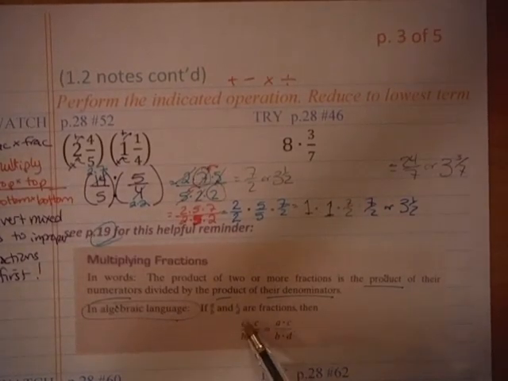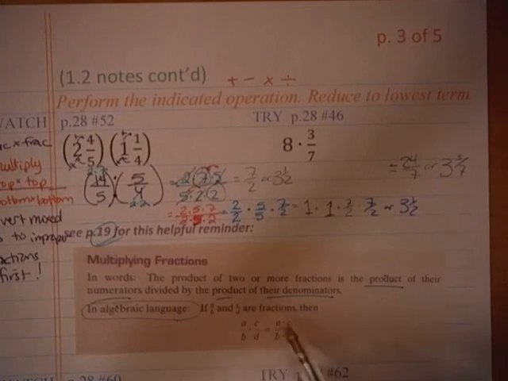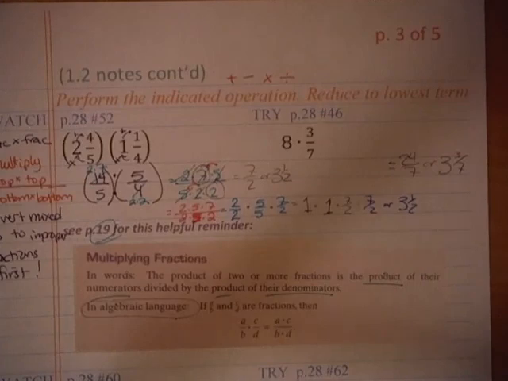Any old fraction, a over b, times any old fraction, c over d. These could all represent different numbers. To multiply that, you just multiply top times top, a times c, bottom times bottom, b times d. No numbers. Here's the general rule. Okay, we'll see at the bottom of the page.